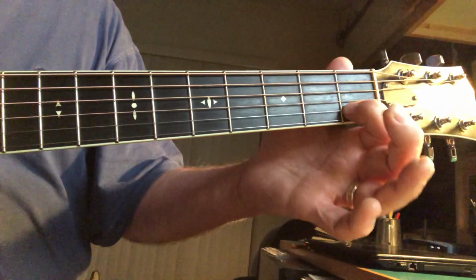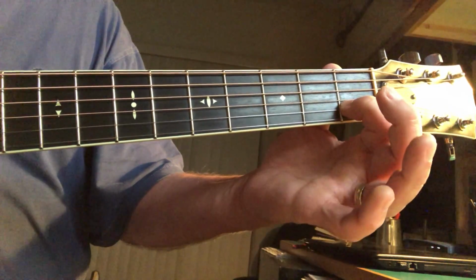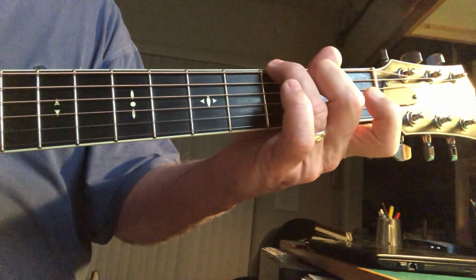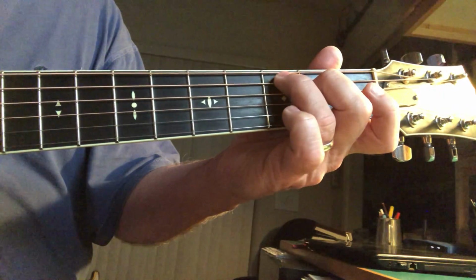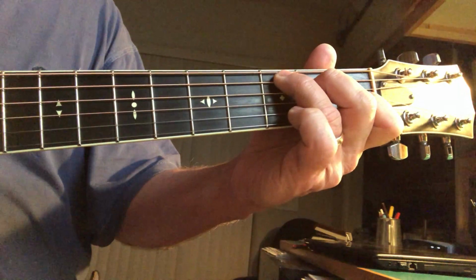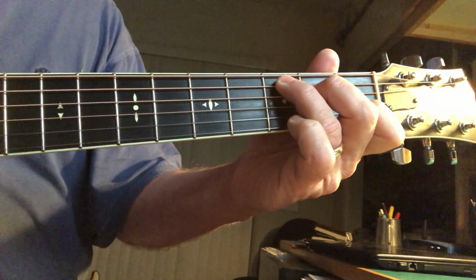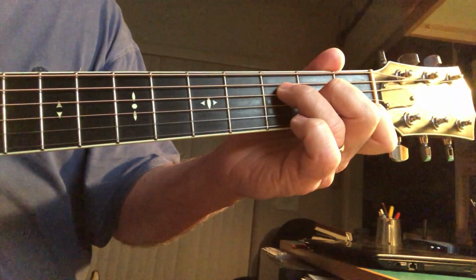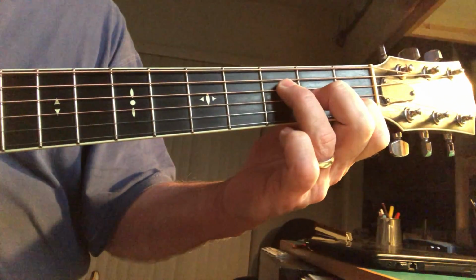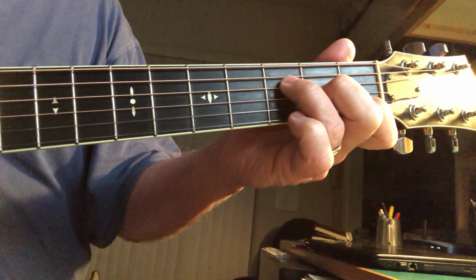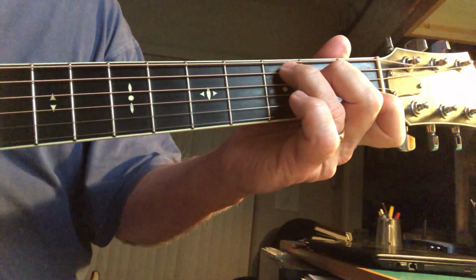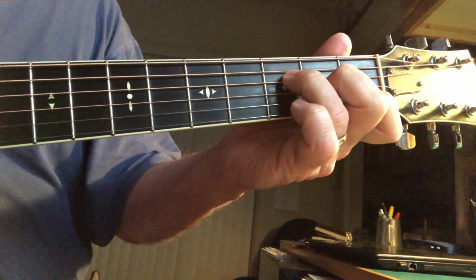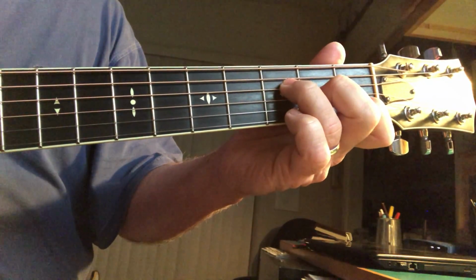3. That's the 1, 3 relationship. 1, 3, down and back 1. 1, 3, 5, 1, 3. And it keeps going. 1, 3, 5. Now we have to adjust for the B string, so we get the F shape. So we've got 1, 5, 1, 3, and it keeps going.